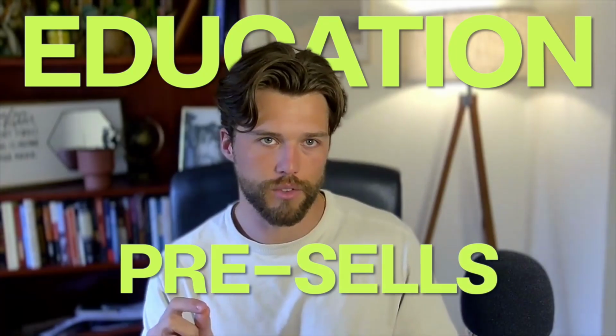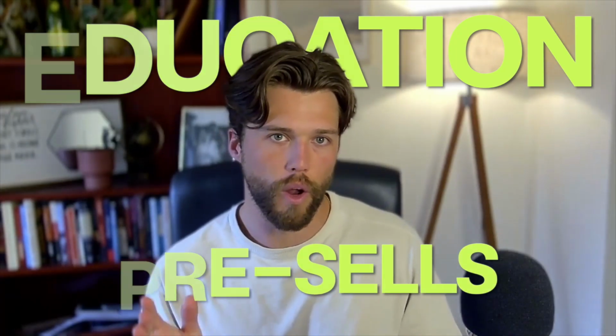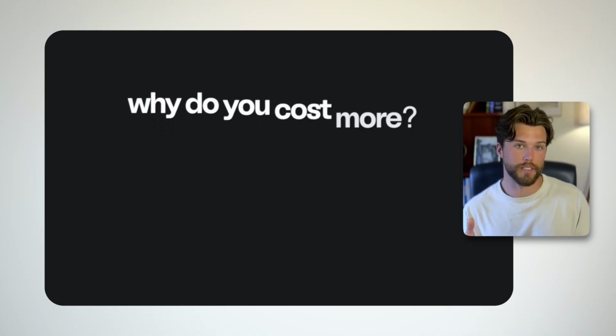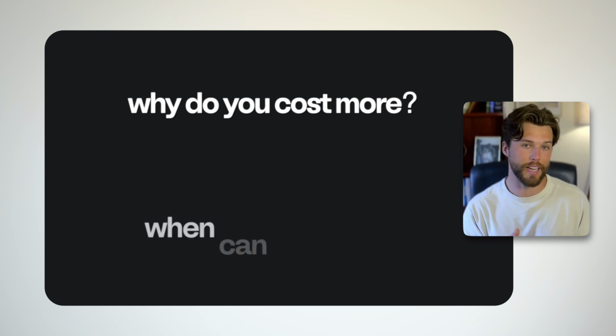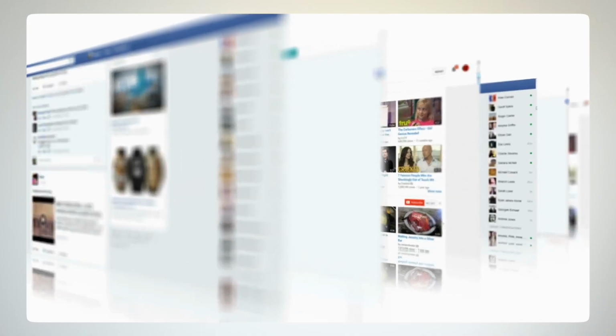Education pre-sales. When someone understands what goes into the job, why it costs what it costs, and what can go wrong, they stop shopping like it's a commodity service. They start looking for the safest decision. That's how you go from showing up to a price comparison to showing up to someone asking, "When can you start?"